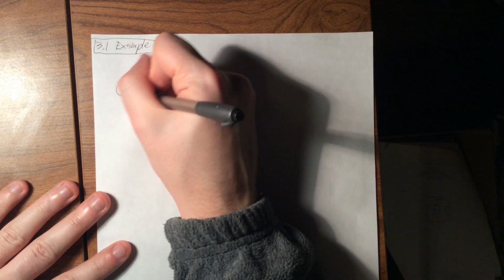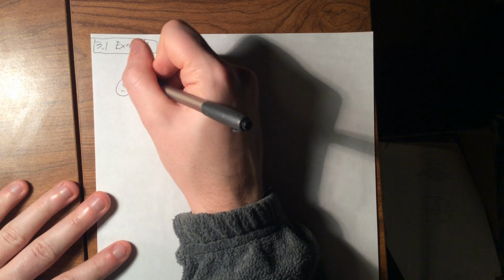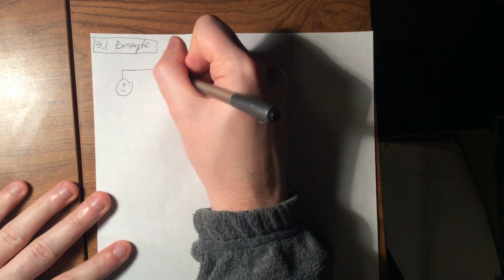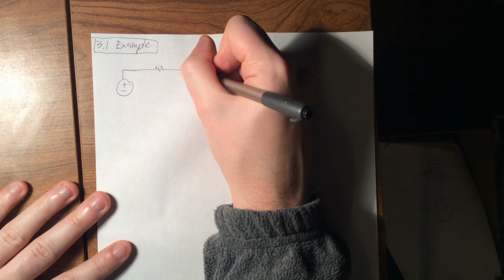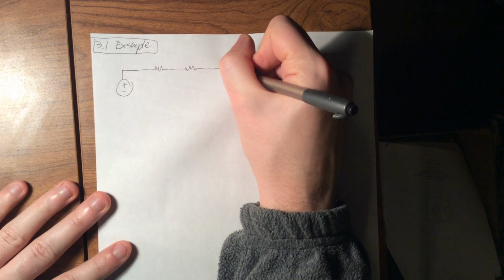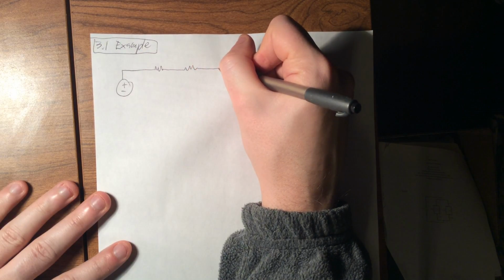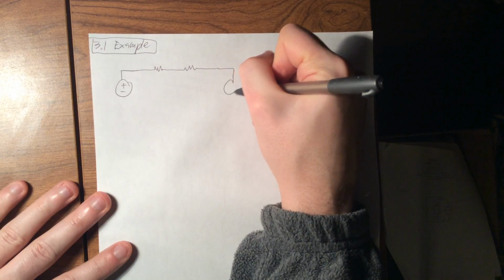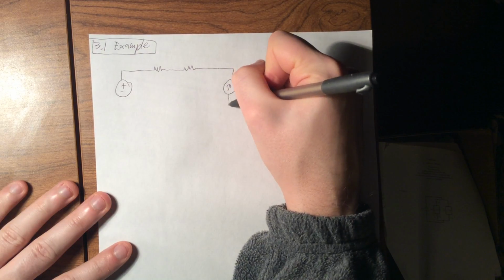So we've got a voltage source. We've got a resistor. We've got another resistor. We've got another going down and a current source.